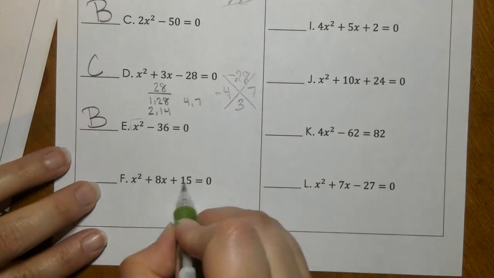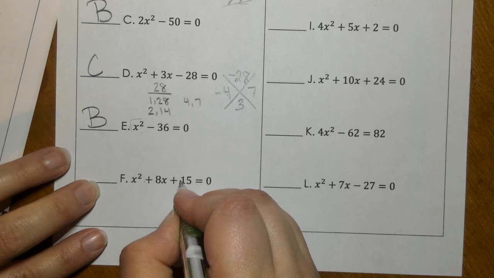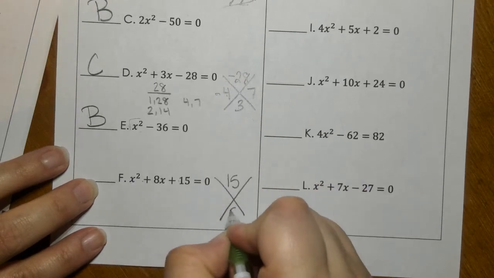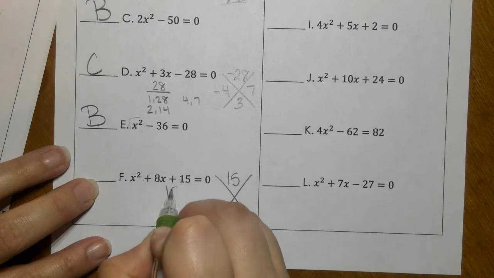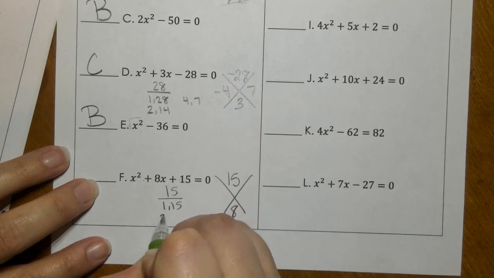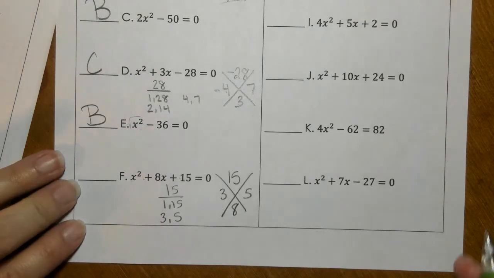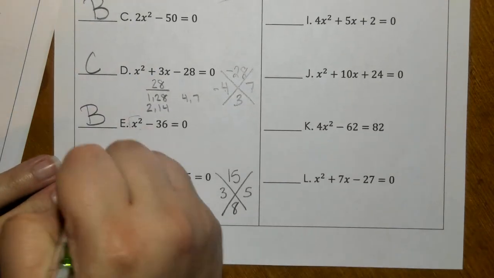For F, we would try x factor because we have the 3 terms with the x in the middle. So 15 to 8. And the factors of 15 are 1 and 15, 3 and 5. And 3 and 5 can definitely add to be 8. So that is factorable. So that's C.